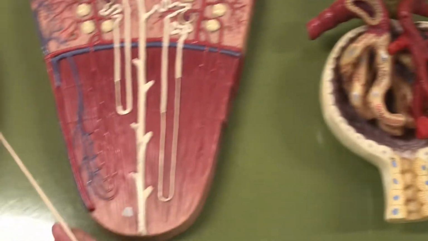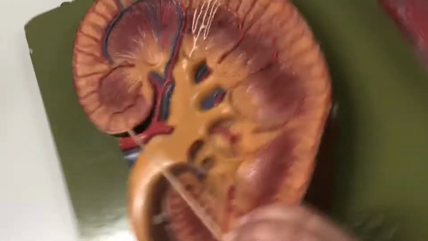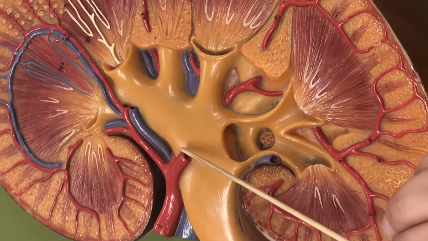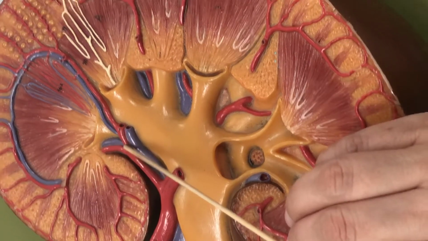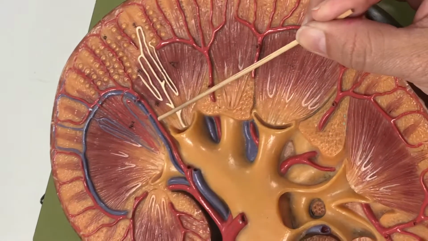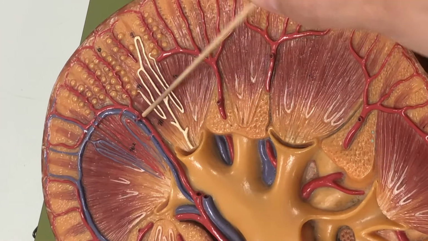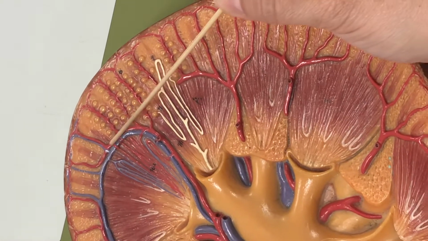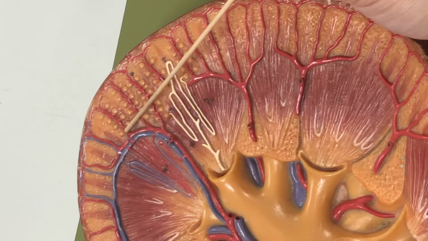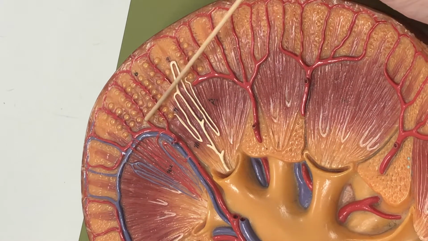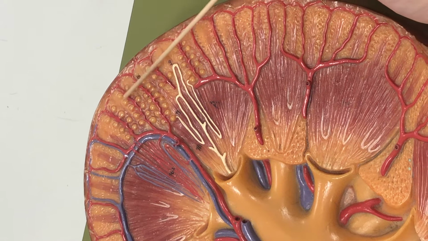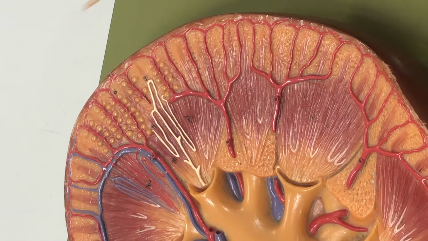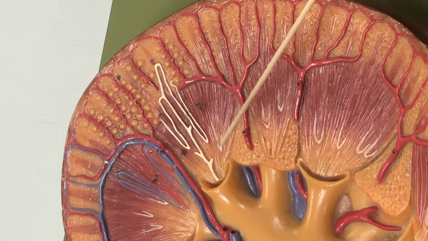Coming back to this side, we're going to follow the blood vessels. Here's the segmental, and then it splits, so that's lobar. Then it goes in between the pyramids, that's interlobar. Then it arches at the base of the pyramid, so that is arcuate. The arcuate has these little extensions that go out into the cortex, so that is interlobular. And interlobular is going to give rise to the blood vessels that go into the nephron.